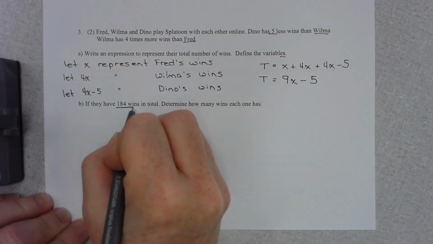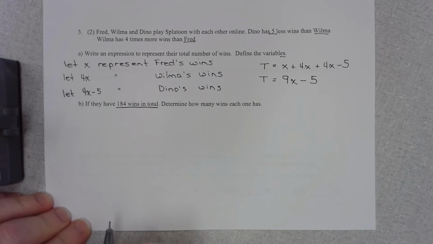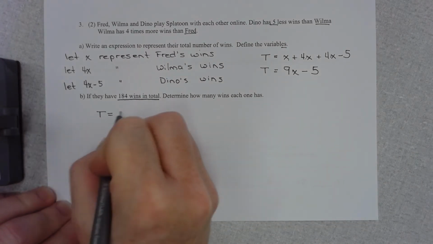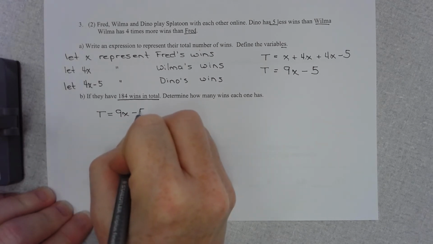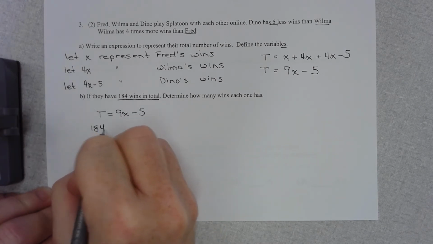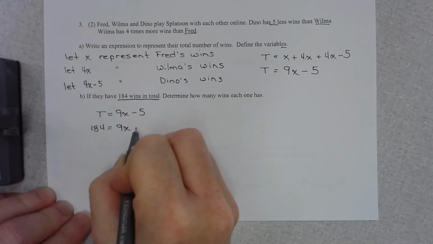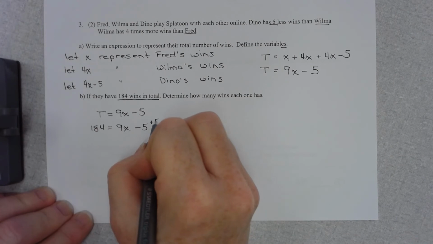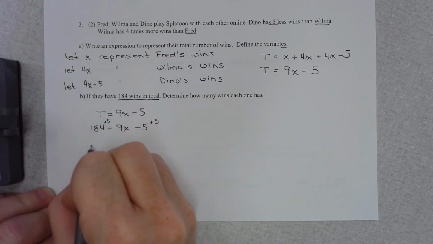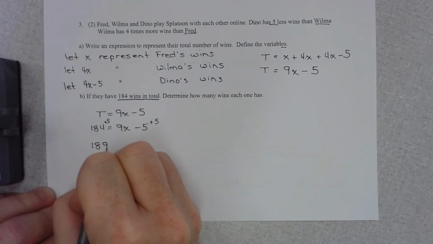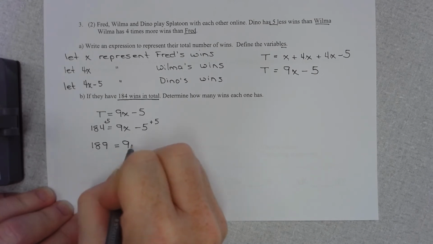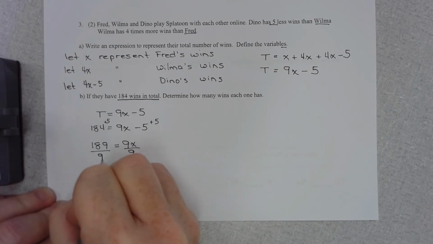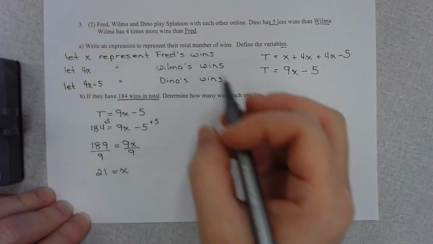And now we are asked, if they have 184 wins in total, how many wins does each one have? So if our total is equal to 9x minus 5, then 184 is equal to 9x minus 5, because we replace total with 184. So now we're going to add 5 on both sides. So I have 189 is equal to 9x. Now I want to get rid of this 9, so I'm going to do the opposite. I'm going to divide by 9, and so I know that 21 is equal to x.